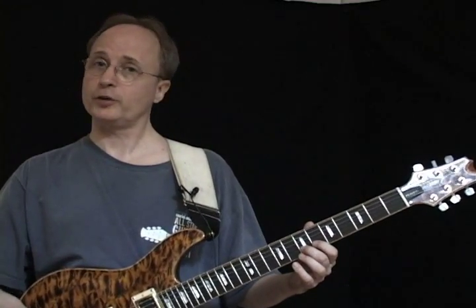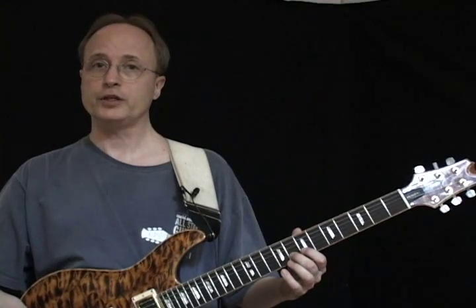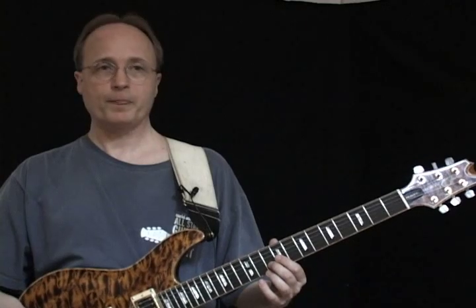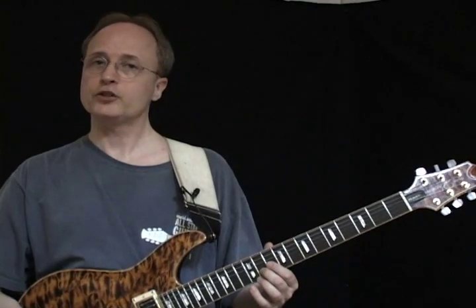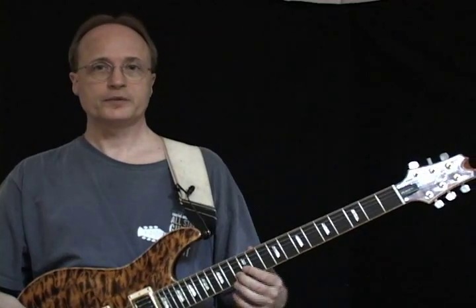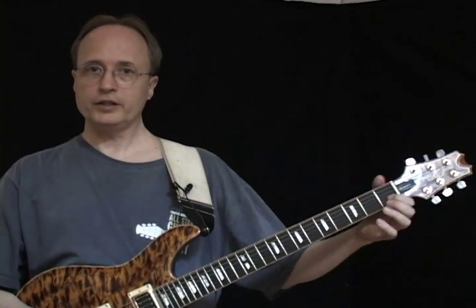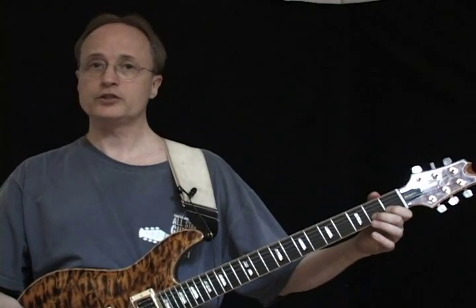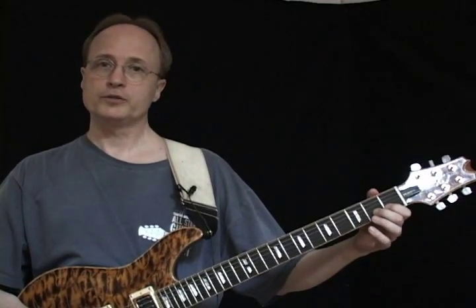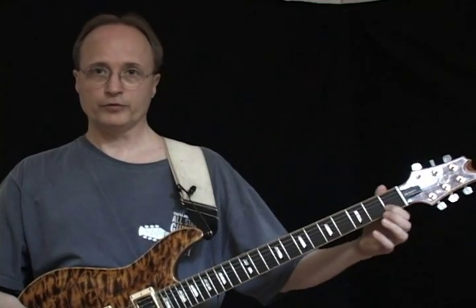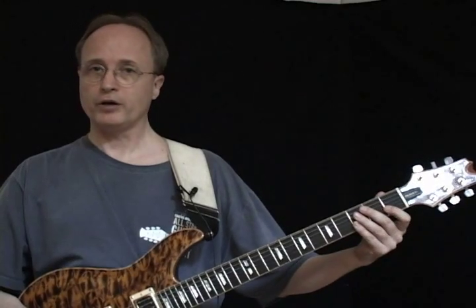Then there's F sharp, which could be G flat, G, G sharp, which also could be A flat, A, A sharp, which could also be B flat, B, and C. Now, on the guitar, each of these notes that I'm going through is a half step. So from C to C sharp is a half step. From C to D is a whole step. All right? So your frets are a half step apart.